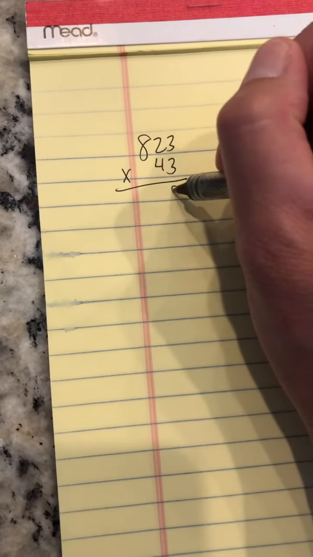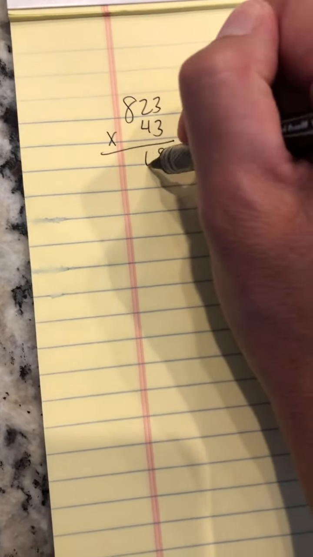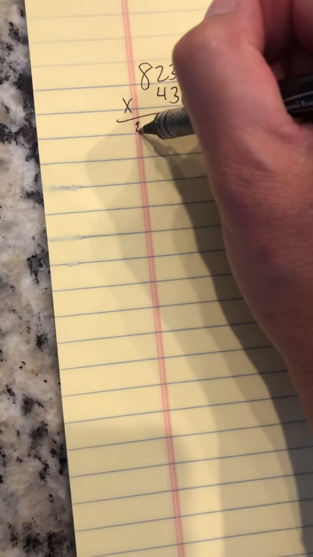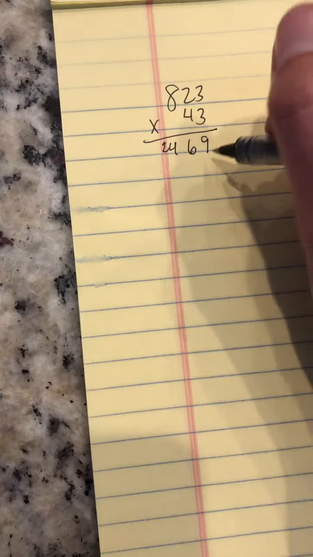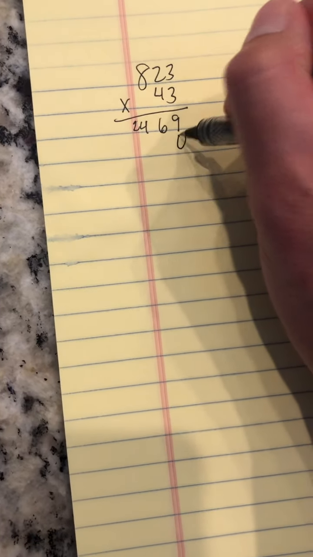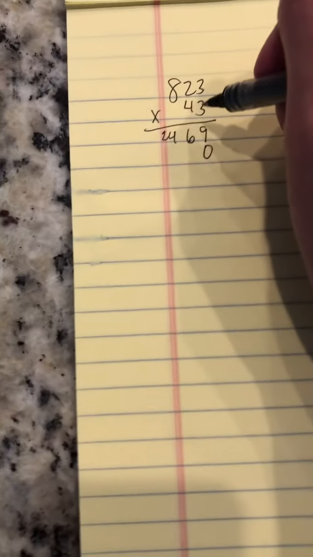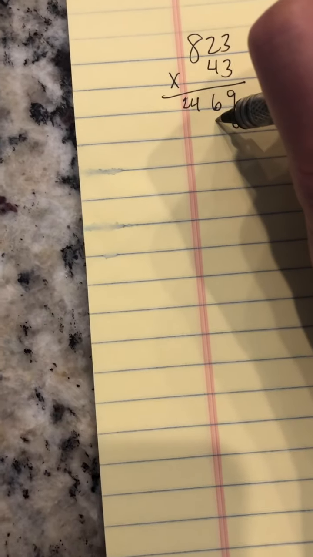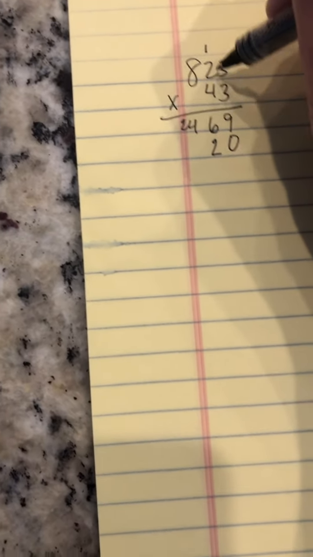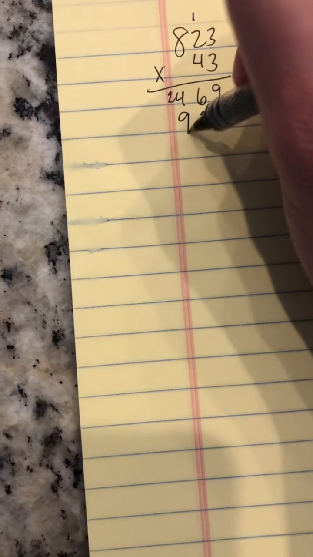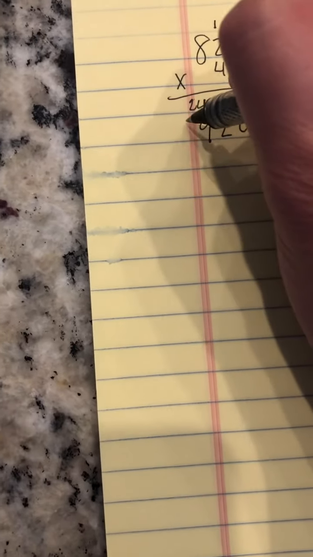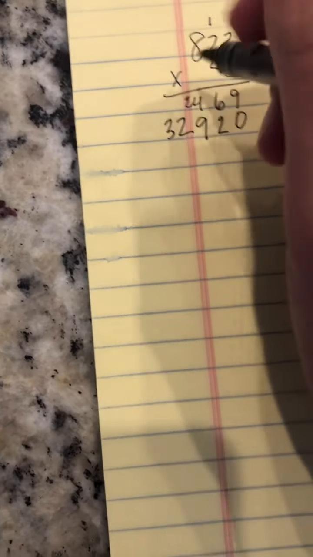3 times 3 is 9. 3 times 2 is 6. 3 times 8 is 24. I'm going to move over, move down, put a placeholder since I'm moving over one place value. 4 times 3 is 12. I'm going to carry my 1. 4 times 2 is 8, plus 1 is 9. And then 4 times 8 is 32.